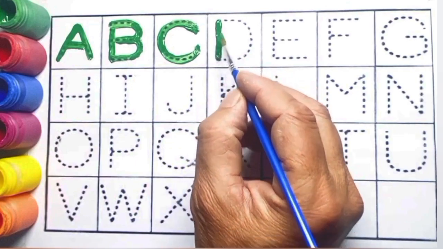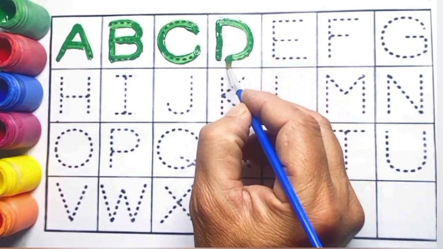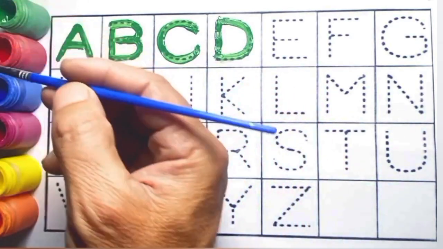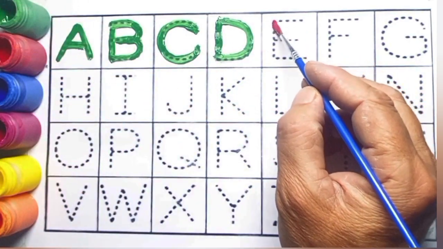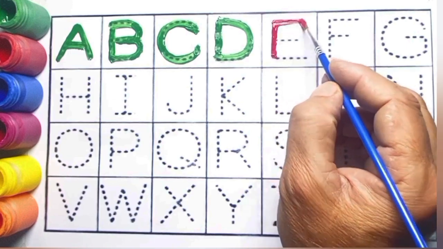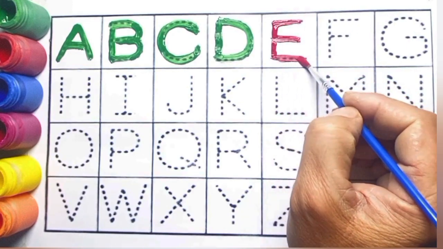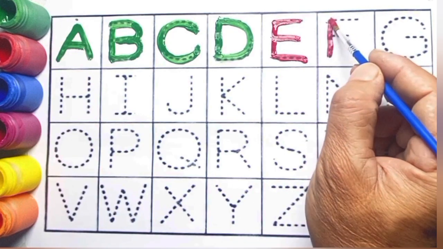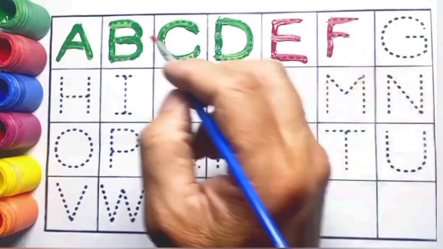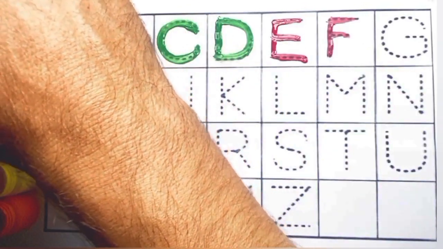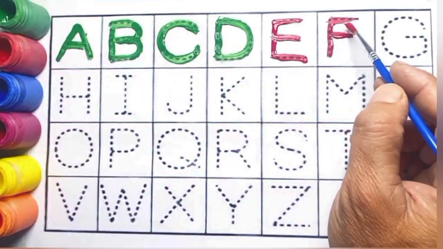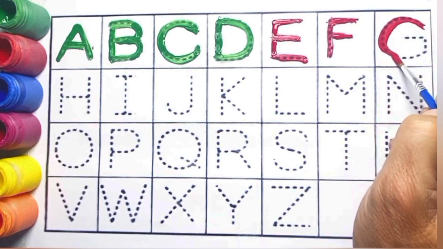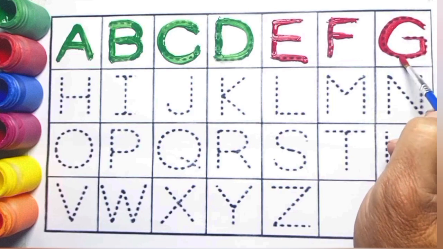D for dog, D for doll. Red color. E for elephant, E for egg. F for fish, F for frog. G for goat, G for giraffe.